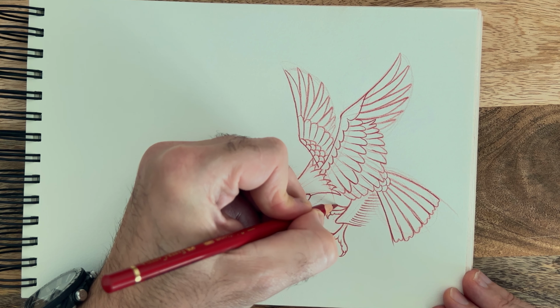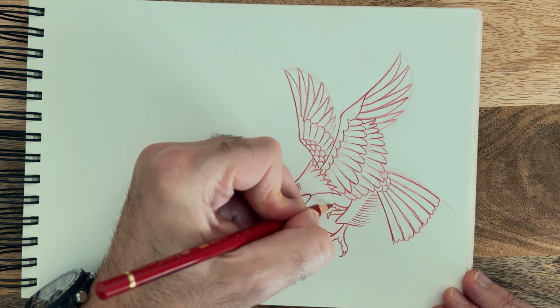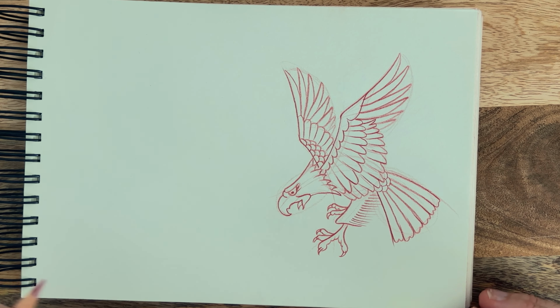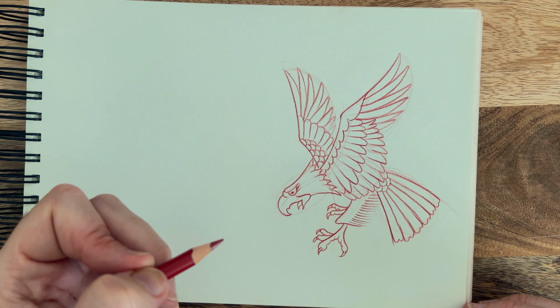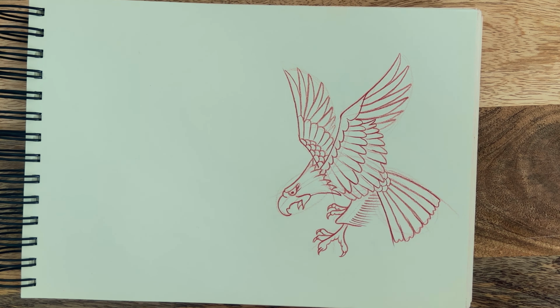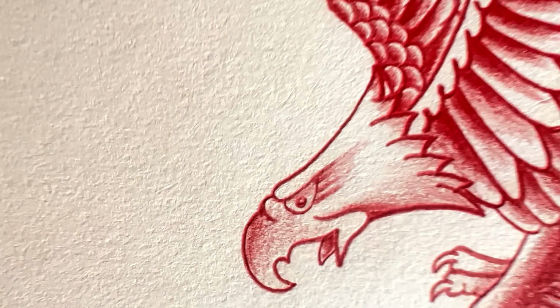And that's pretty much a rough draft of our bird done. We can clean it up, make some nicer feathers, but that gives you the general idea. Start with the construction, then move on to the details. And here it is, tidied it up with a bit of extra shading.